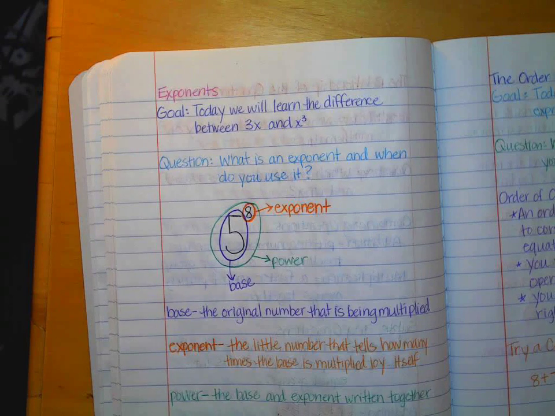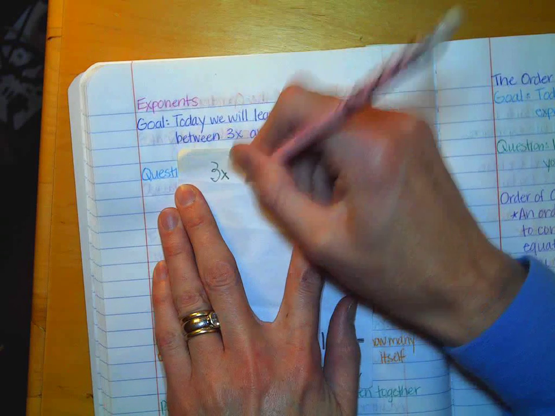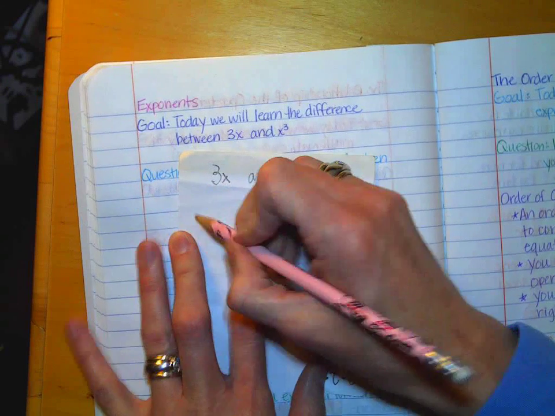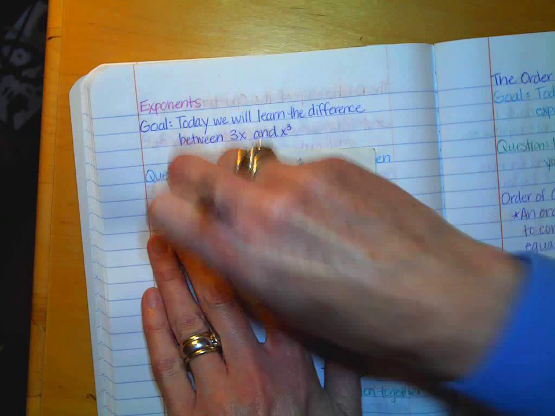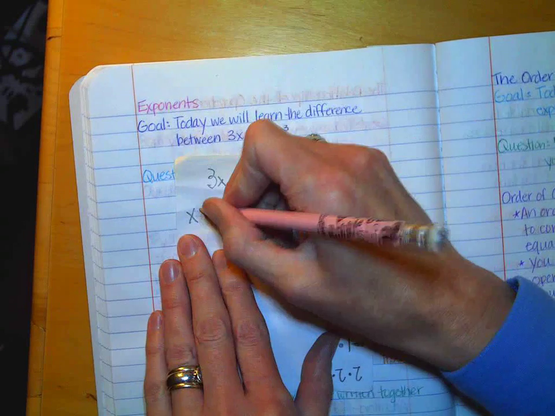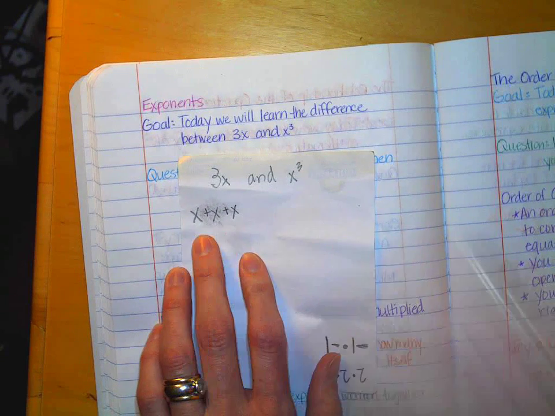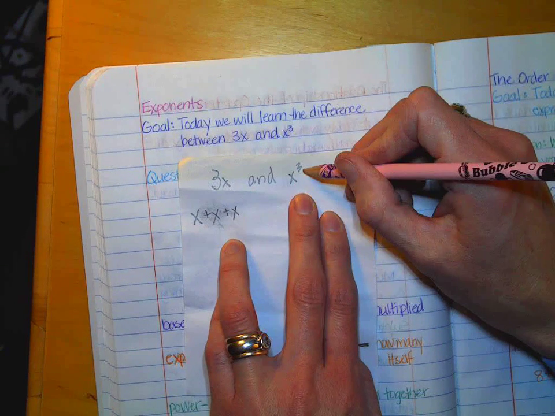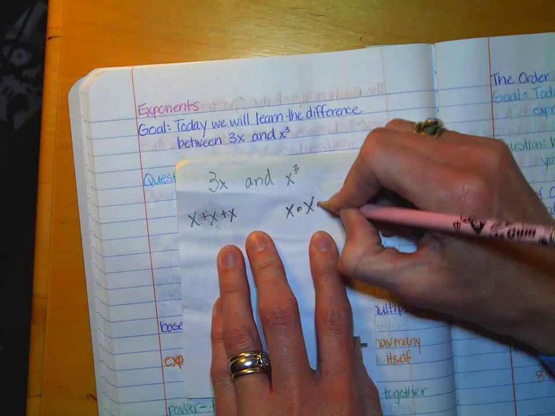Let's go back to our goal, because we mentioned that we were going to learn the difference between 3x and x to the third power. 3x means that I have 3 x's, so basically I have x plus x plus x. There are 3 x's in a group: 1, 2, 3, and I add them together. X to the third power is different because it means that you're actually multiplying them together.